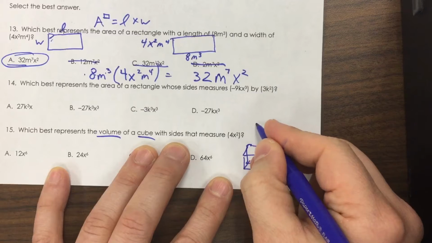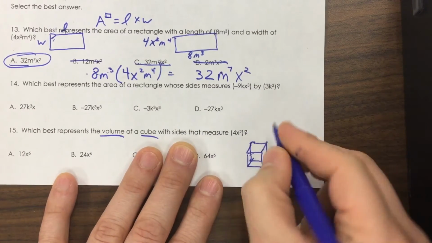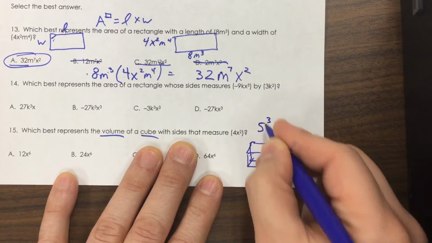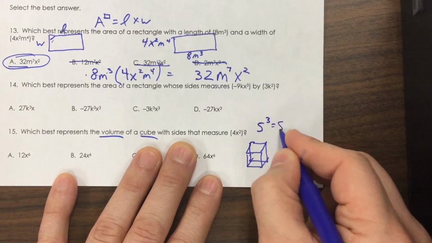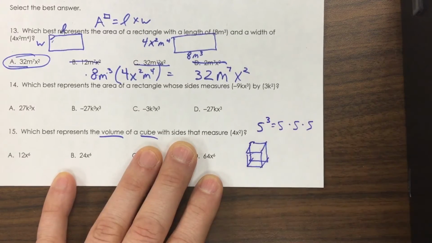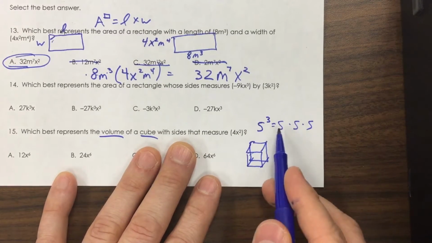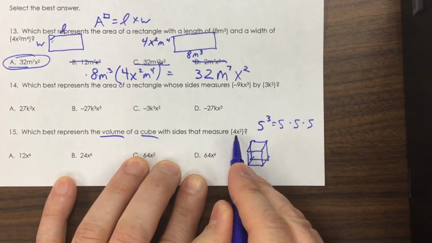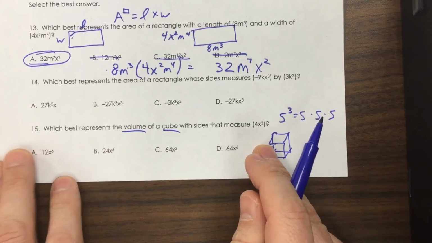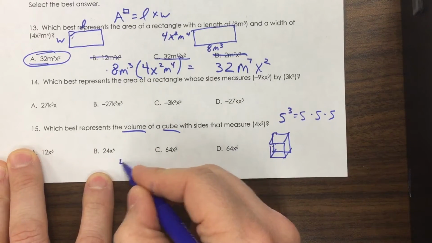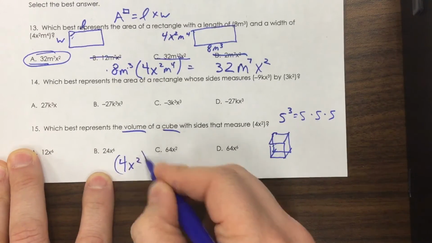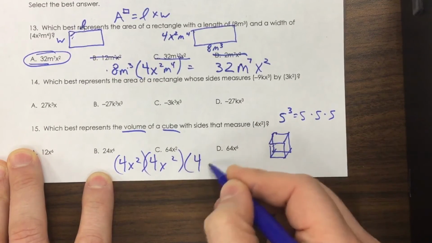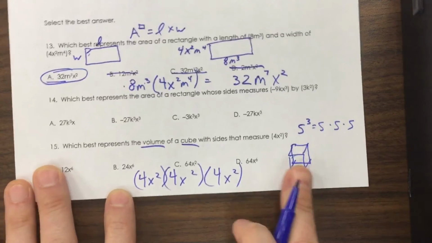Or a simpler way would be, since it's a cube, all the sides are the same, so it's the length of a side cubed, which basically means side times side times side. Whatever the length of the side is, you multiply it by itself 3 times. So they're telling us each side is 4x squared. So to get my volume, it's going to be 4x squared times 4x squared times 4x squared.